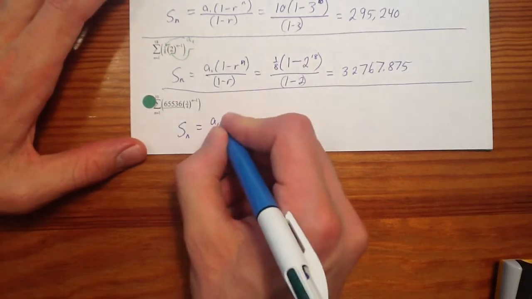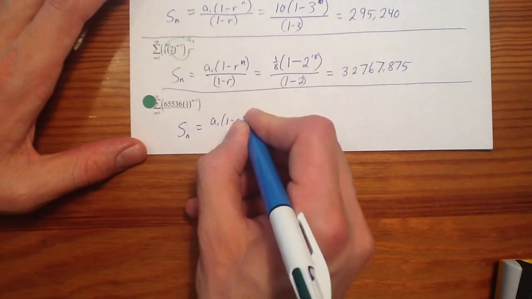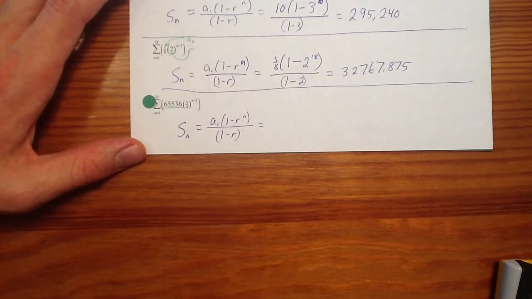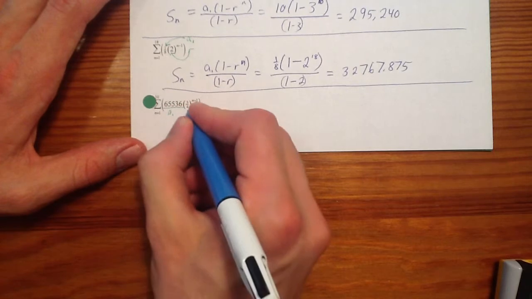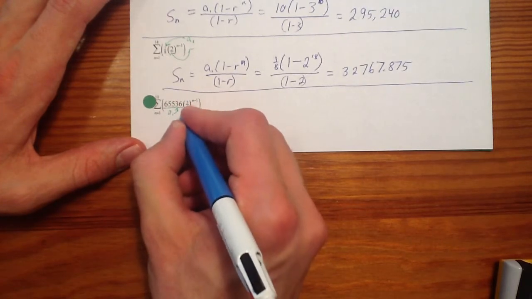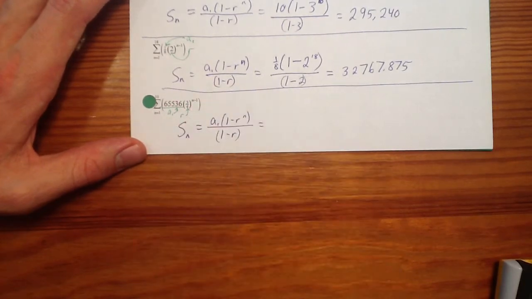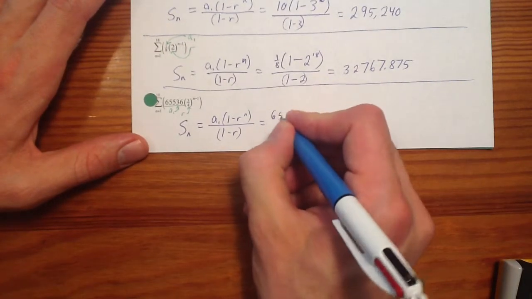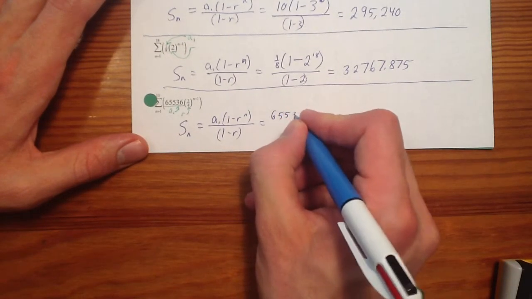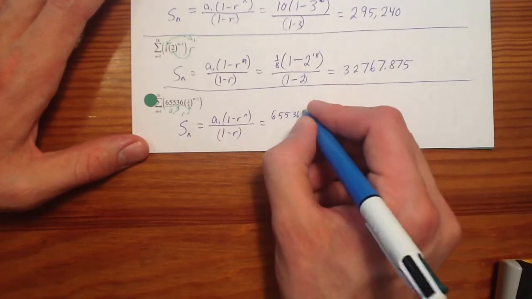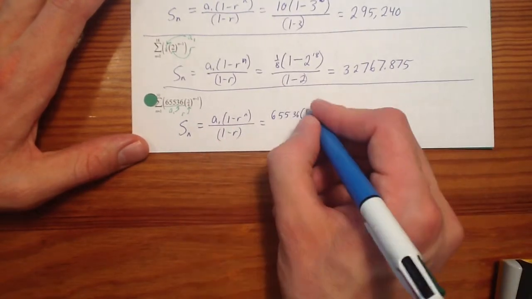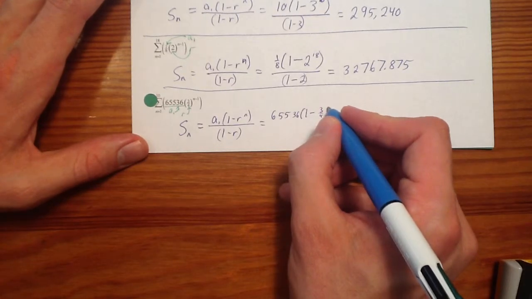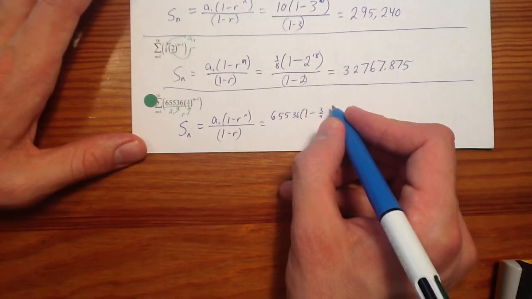Here we go. A1 times 1 minus r to the n over 1 minus r. Everything you need is built into this formula. This guy right here is A1. This guy right here, 3/4, is r. Okay, so 65,536 times 1 minus 3/4, and we're going to raise 3/4 to the n power.